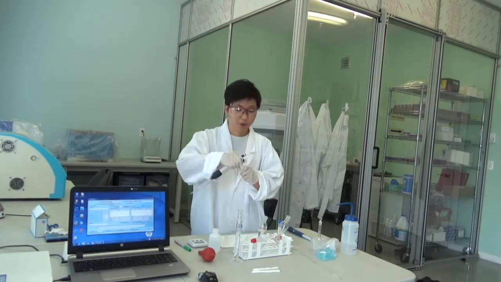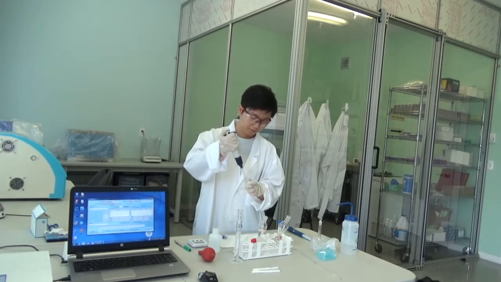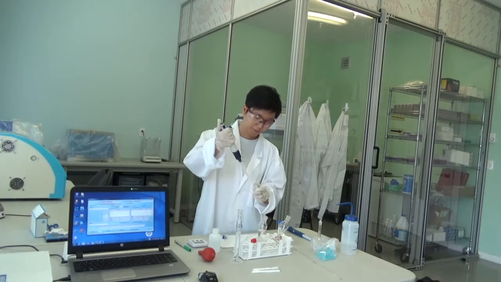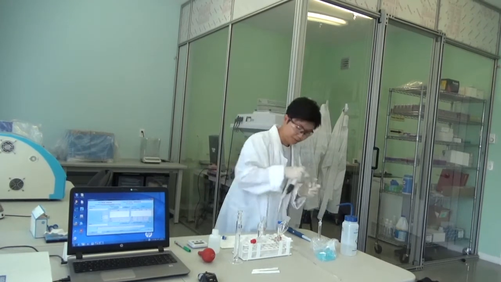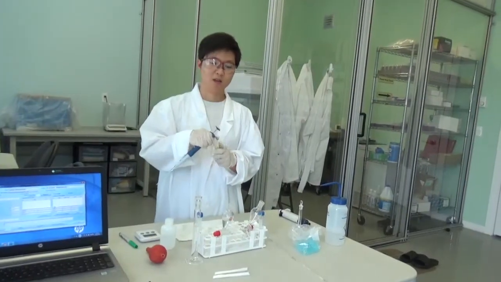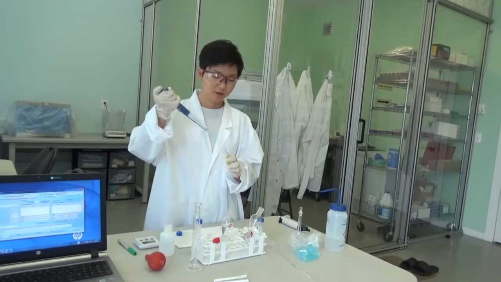And then add 4 ml of water. And then you need to add 1 ml of acridine yellow dye.